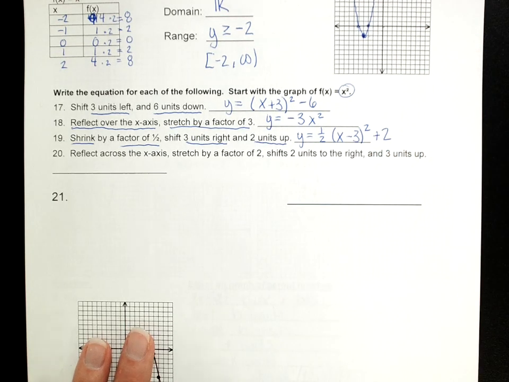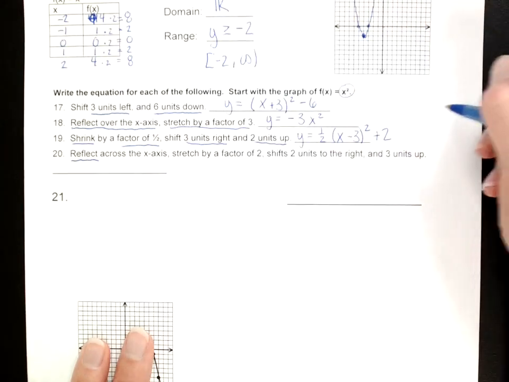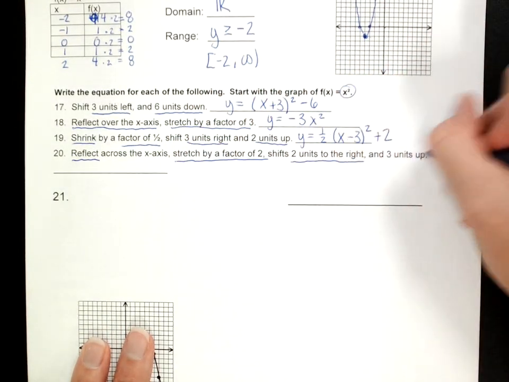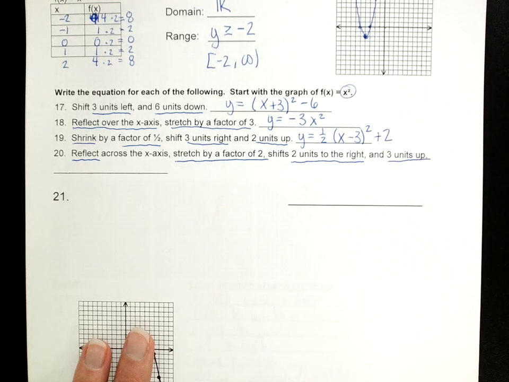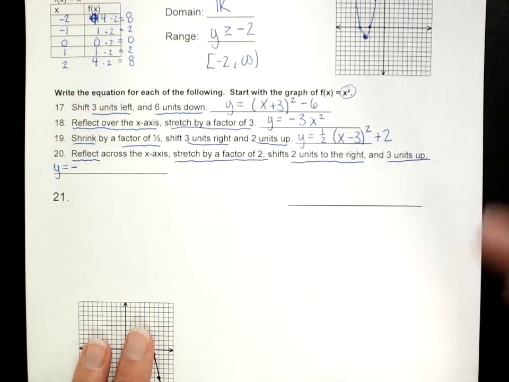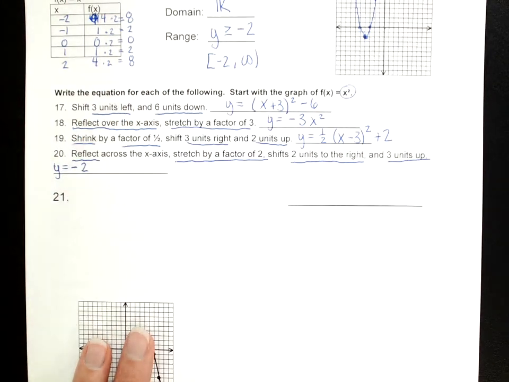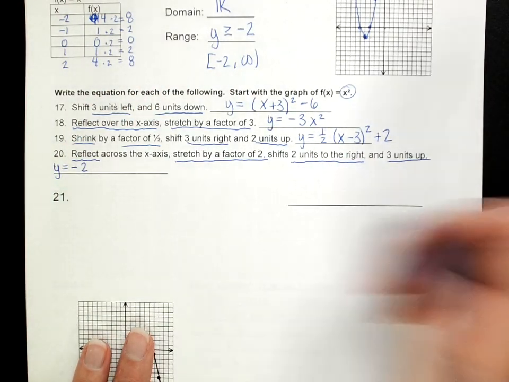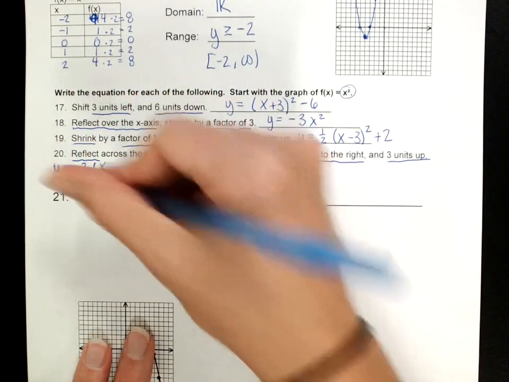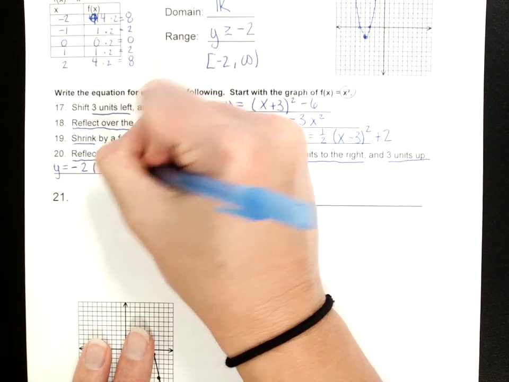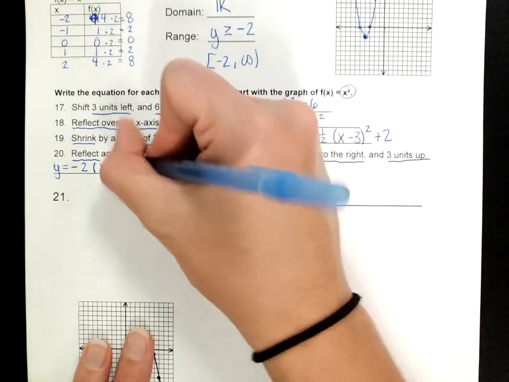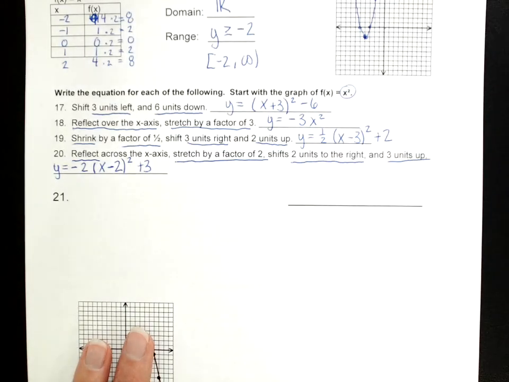Several transformations on this next one. We are going to reflect and stretch by a factor of 2. Go 2 units right and 3 units up. So again, reflect means negative. Stretch by 2 means you need a 2. 2 units to the right tells me I need something inside parentheses with my x. Right is a minus. Again, I have to put my squared because we are talking about a quadratic. 3 units up, plus 3.